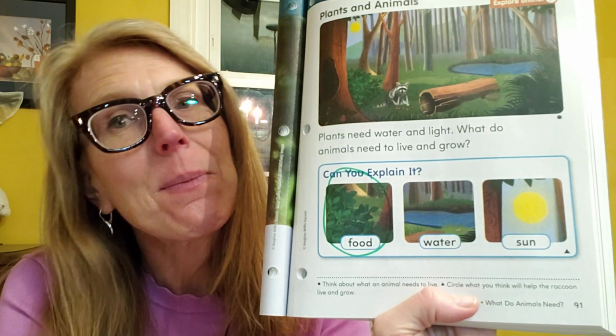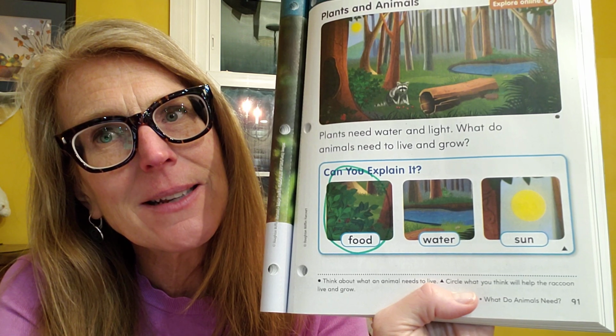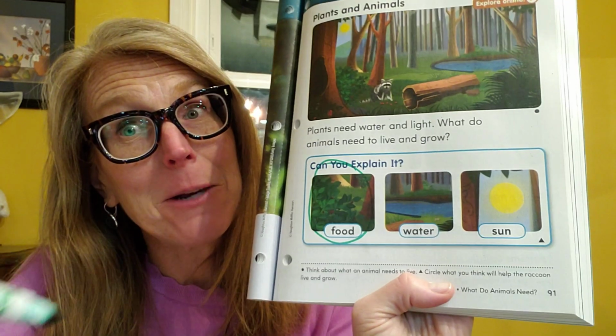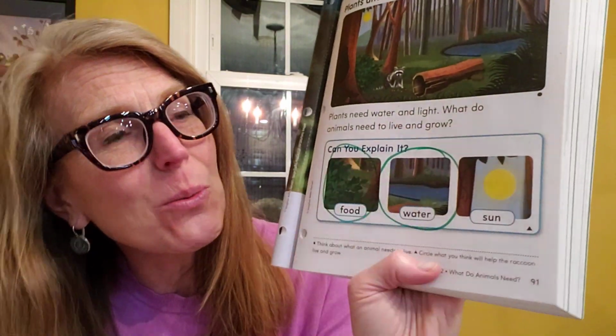Water, very good. Okay, I'm thinking about my animal. I'm thinking about my giraffe. Are you thinking about your animal? Do our two animals need water? Yes, they do. Very good. So we're going to circle water.